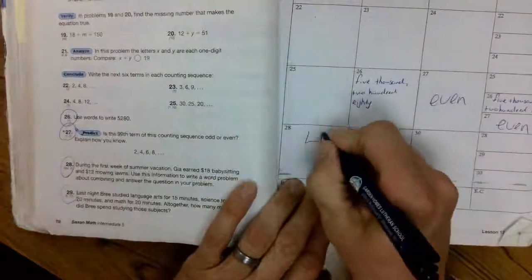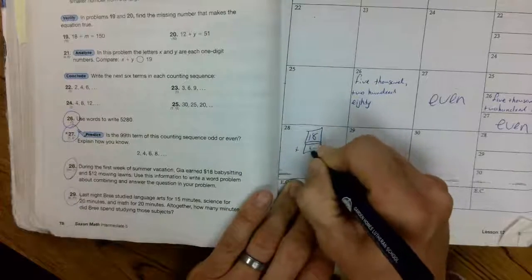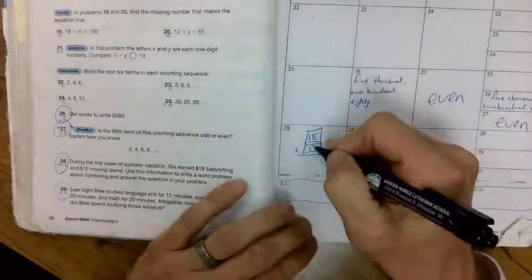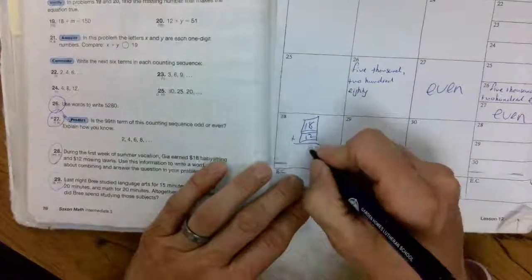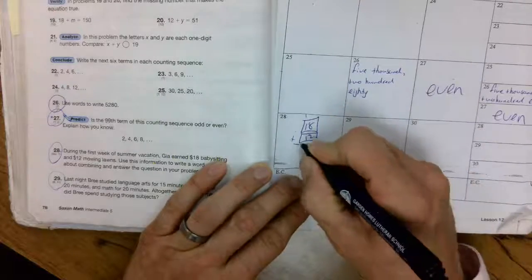So here we're going to write a problem again. So we got $18 from babysitting and $12 from mowing lawns. What's our total? Well, let's find out first. 8 plus 2 is 10. 0 down, 1 up. 1 plus 1 plus 1 is 3. 30 what? $30.